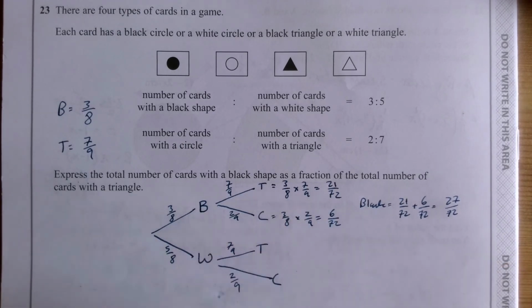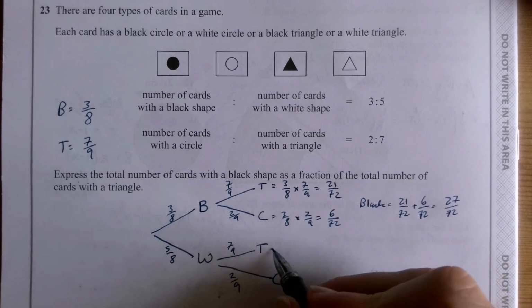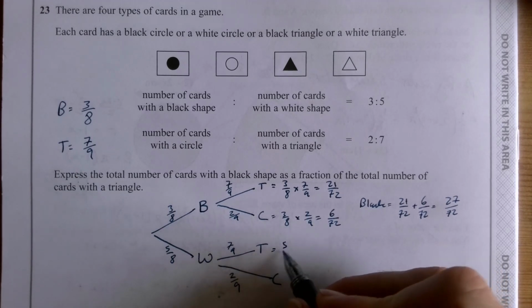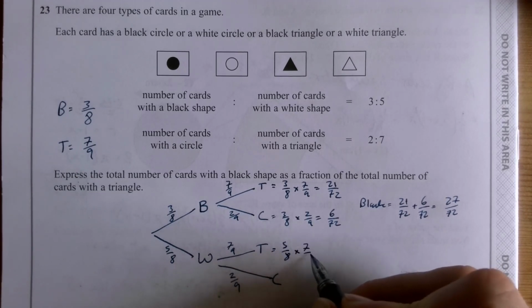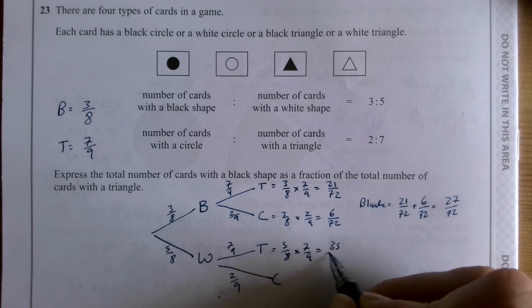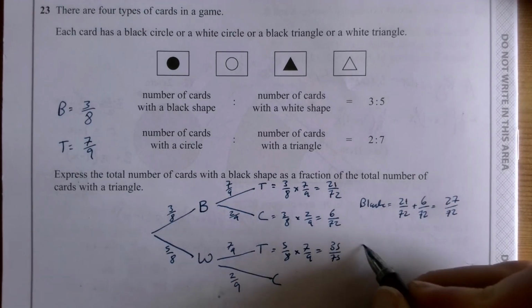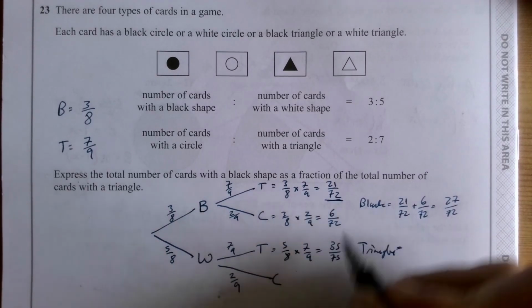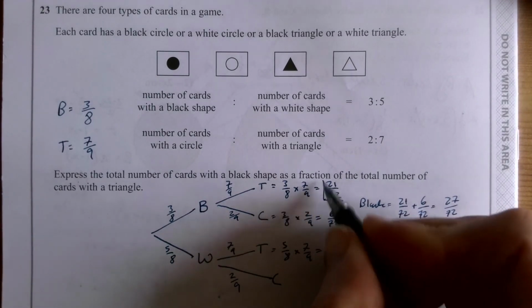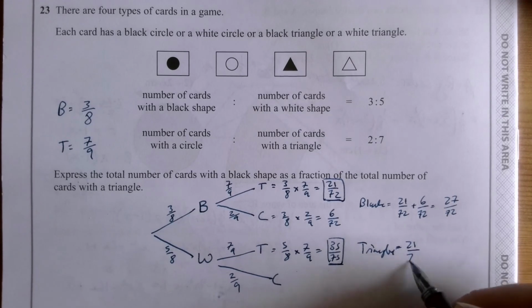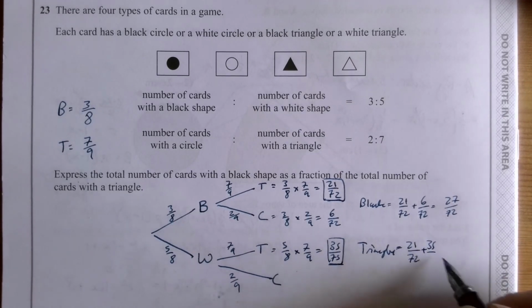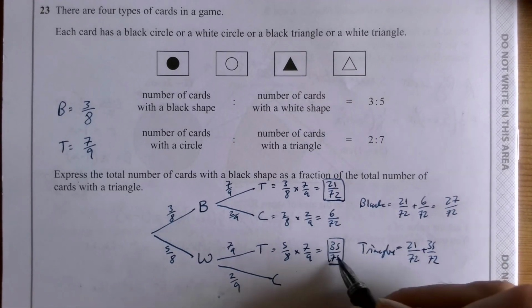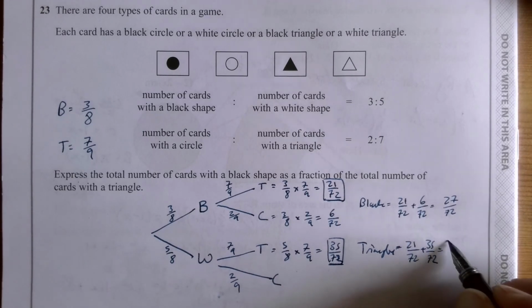Because I know I've got 21 black triangles, but how many white triangles are there in comparison? Well, you've got 5/8 times 7/9, giving us 35/72. So triangles are going to be this one and this one. So that's 21/72 add 35/72, which is 56 out of 72.